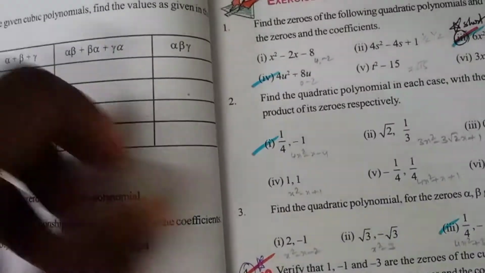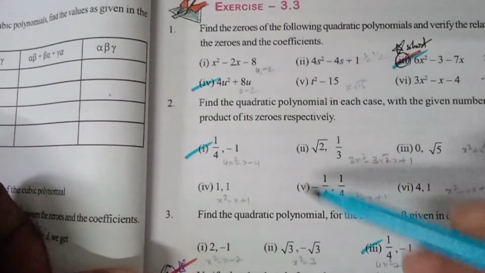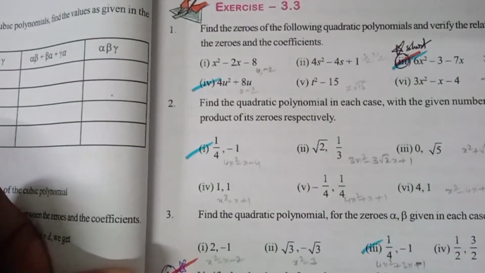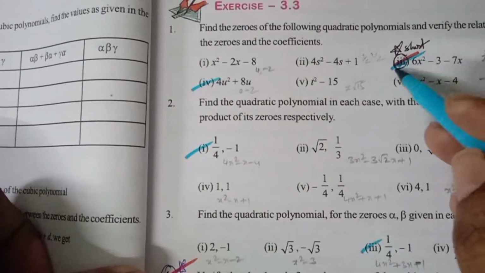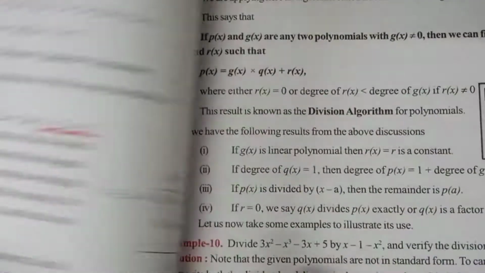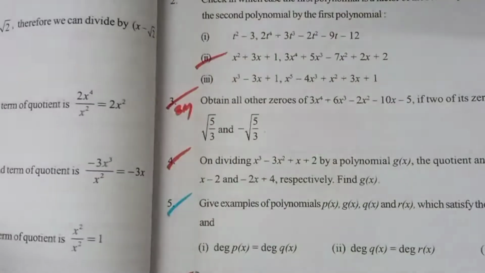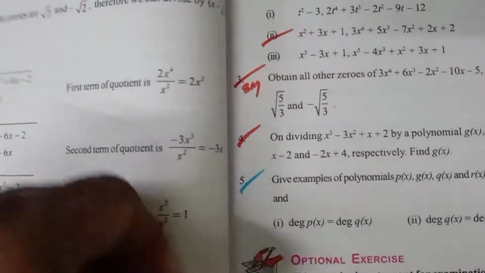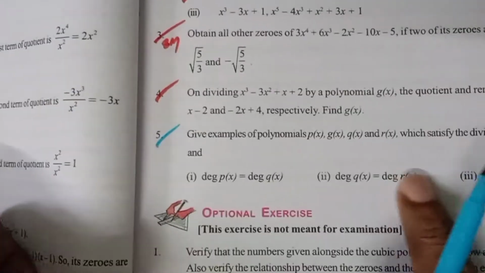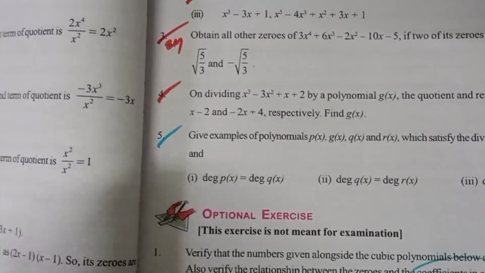Next, if you go to exercise 3.3, they may ask any one of the questions. First Roman, any one question, second Roman and third Roman. Here this question is very important now. First Roman, third question. Now if you go to the last one, give an example of a polynomial satisfying the given algorithm. If they want a difficult one, they will ask this type of question.